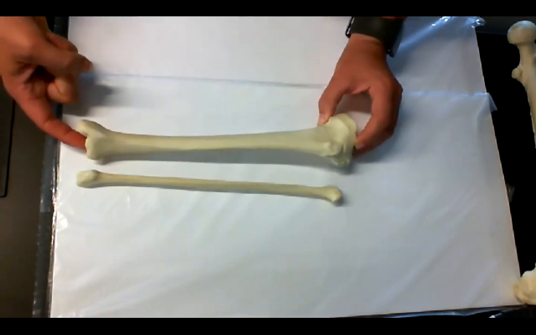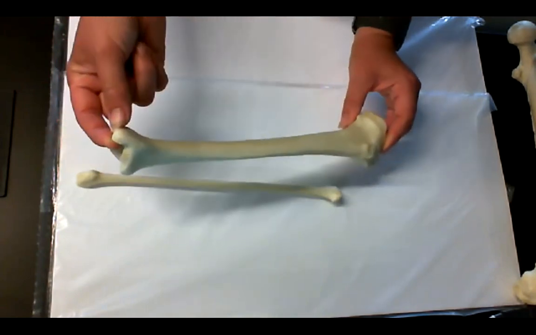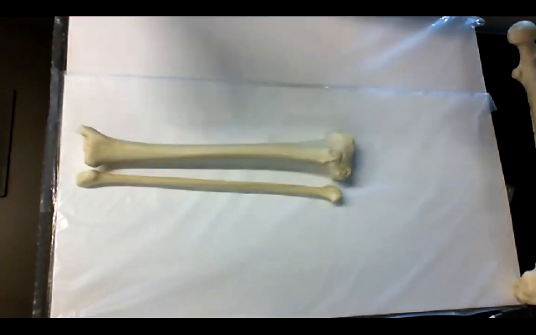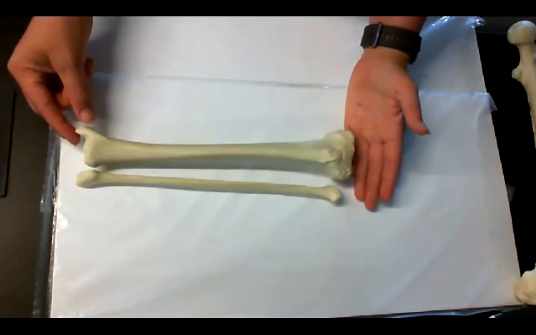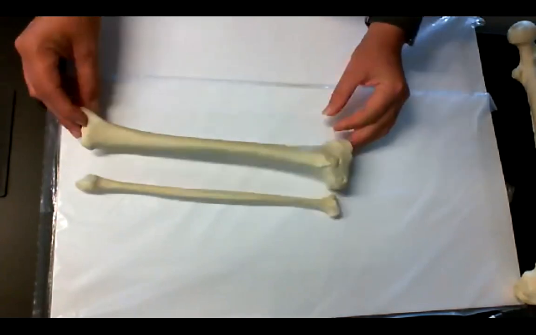So it's nice and smooth here. This is the weight-bearing portion. This right here, so you can see that is the medial malleolus, right? So we know what's proximal, we know what's distal, we know this is the medial side. Now, is this the front or is this the front?